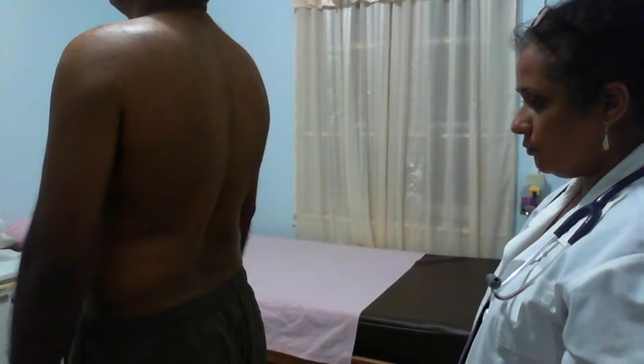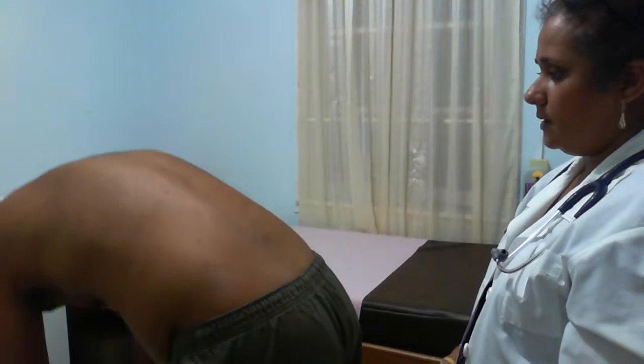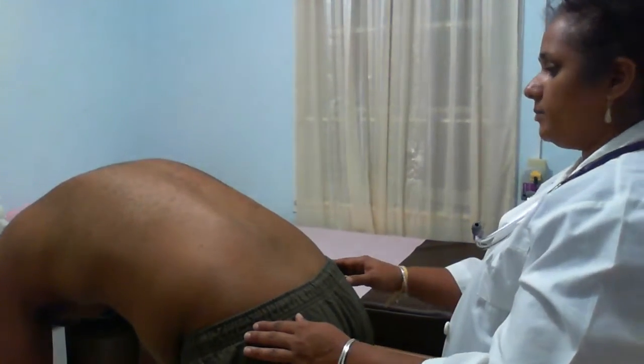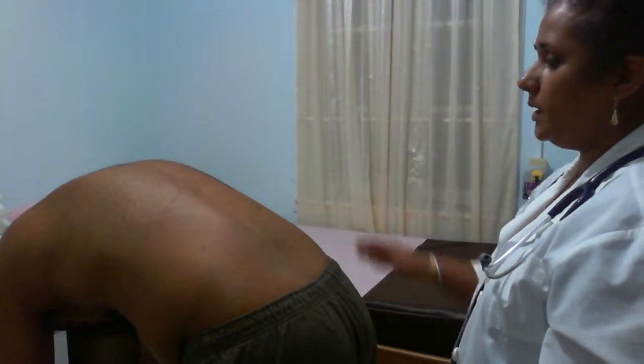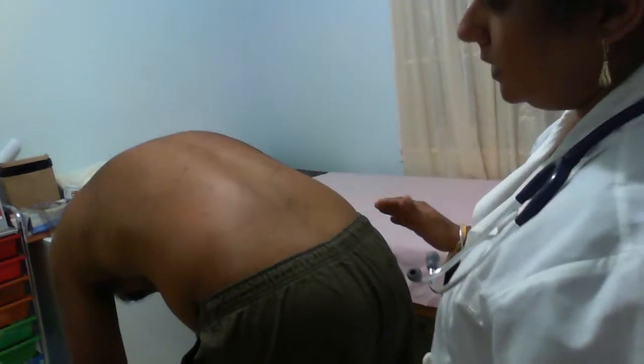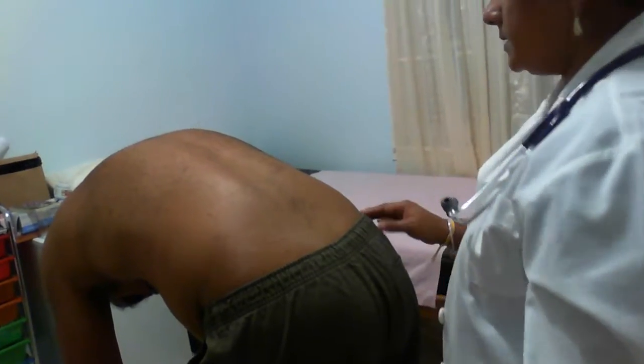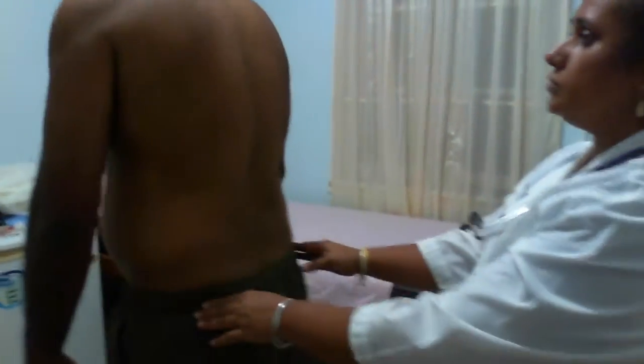Next is the range of motion. Can you please lean forward, not touching your toes? Leaning forward, we're looking at the spinal rhythm, which is normal, looking to see whether there's any asymmetry, and there's a little asymmetry, so he may have a slight scoliosis, but he has a normal lumbar flexion of about 90 degrees. Can you stand up to the neutral position?